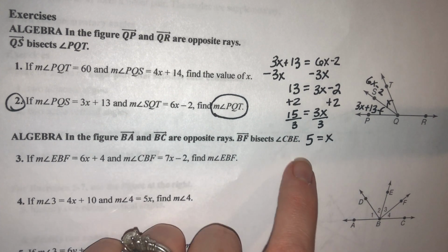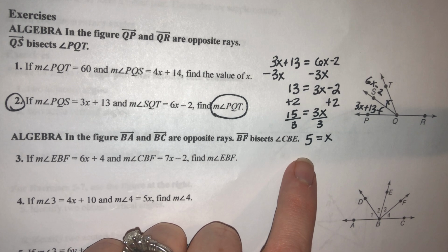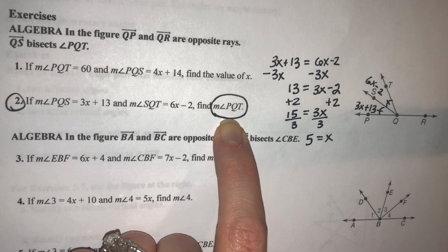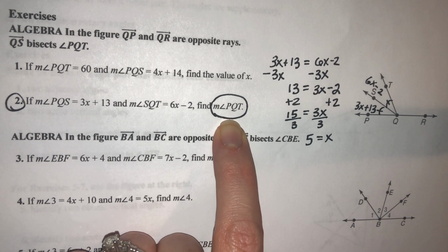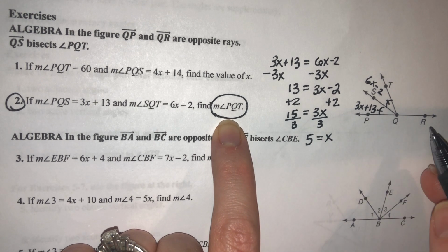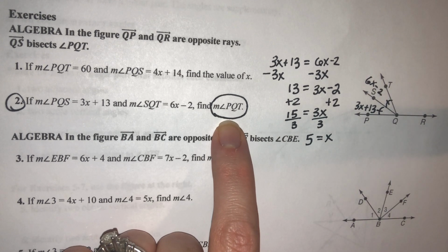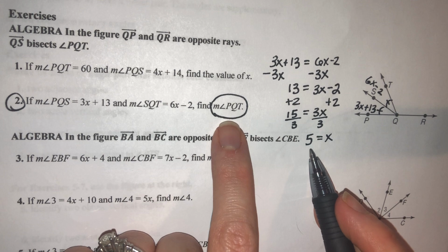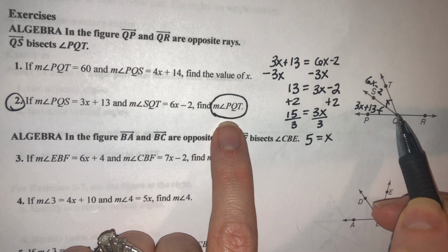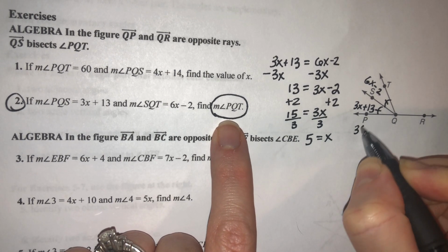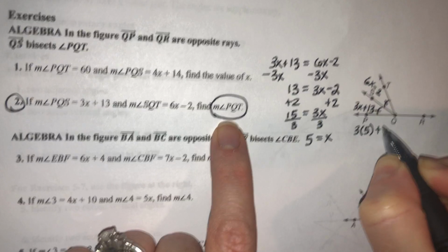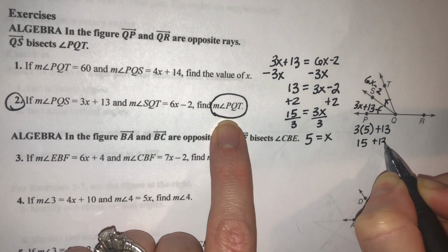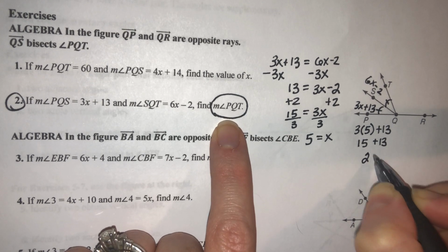Now it seems like that might be the answer to the problem because we solved for x, but we need to look back. What was it that they asked us to solve for? They asked us to solve for the measure of angle PQT. So that means we have to plug this 5 back in. For example, this angle from P to Q to S is 3 times 5 plus 13, which means it is 15 plus 13, which equals 28 degrees.